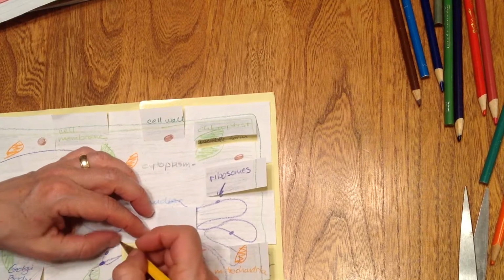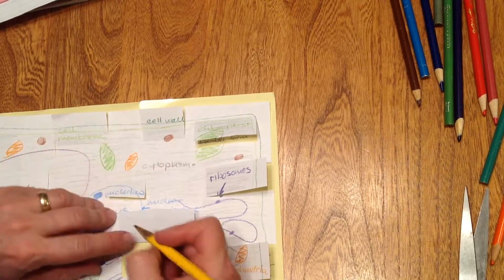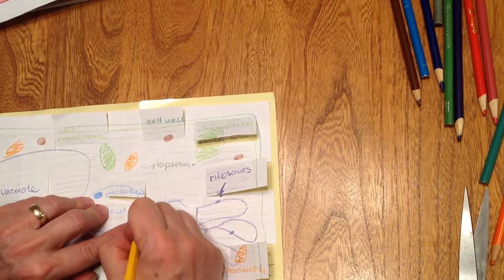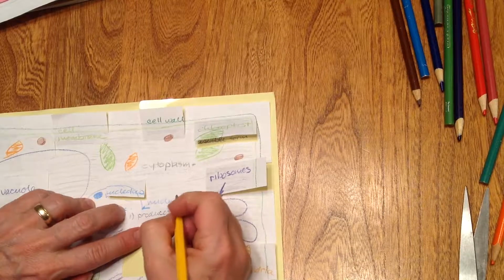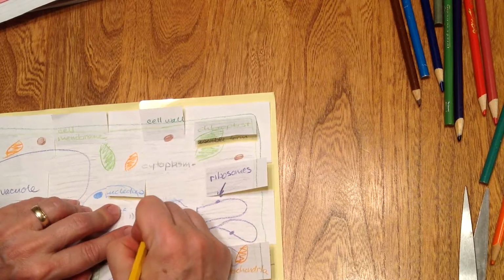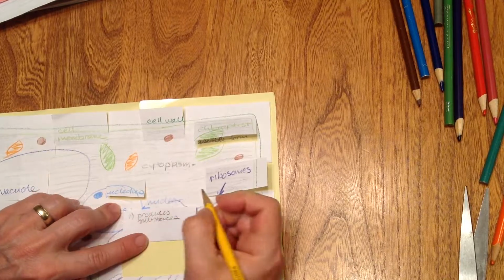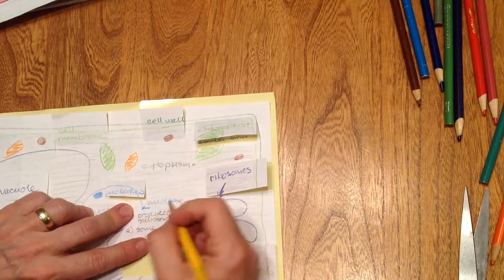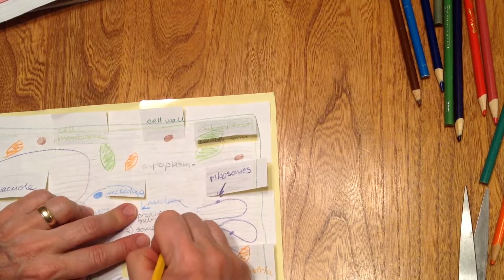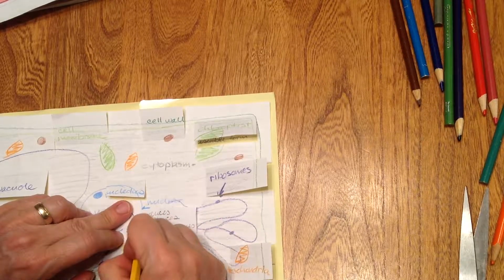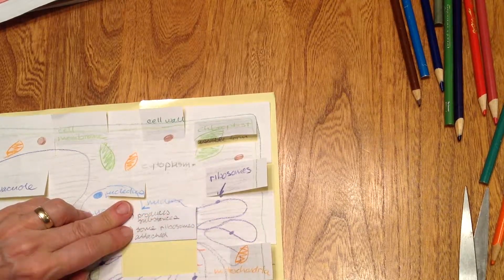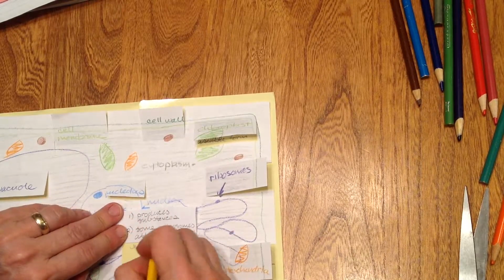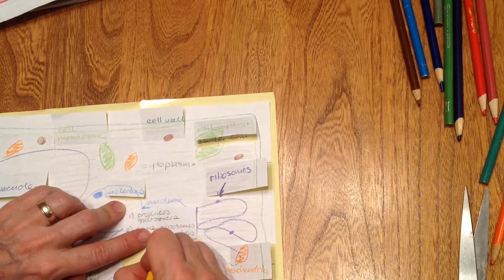So the job of the ER, the endoplasmic reticulum, it's threefold, and I'm going to write on the inside of the flap because I don't think I'll have enough room. Number one is that the ER produces substances that the cell needs. The second thing it does, there are some ribosomes attached to the ER, so the ER helps them produce protein.